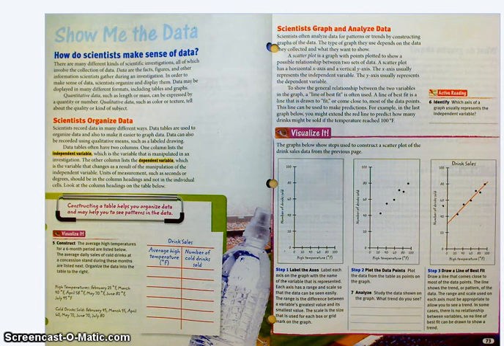All right, if you look down at the bottom of page 73, it says the graph below shows steps used to construct a scatter plot of the drink sales data from the previous page. Step 1 is to label your axes. Label each axis on the graph with the name of the variable that is represented. So if we go back to page 72, we had two variables. We had high temperatures for the months, and we had number of cold drinks sold. And if we do a little bit of thinking, the number of cold drinks that we sell is probably going to be dependent on how hot it is, okay?